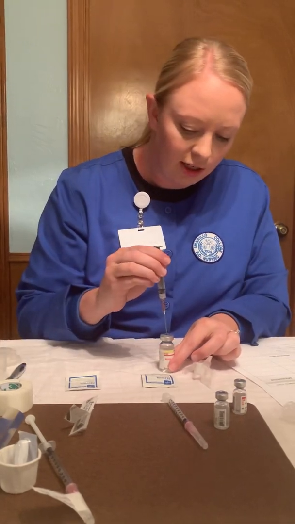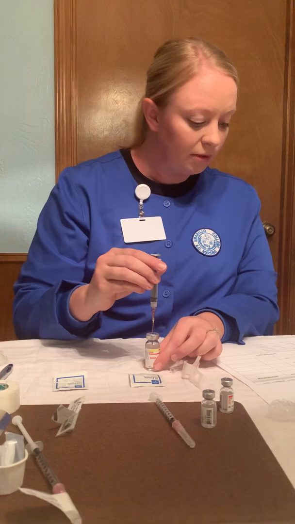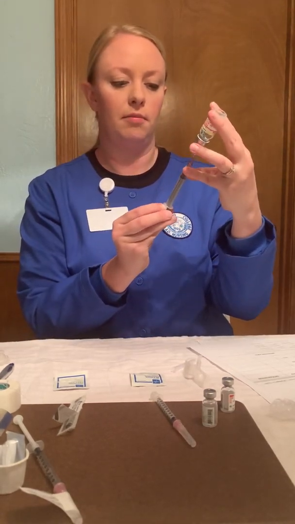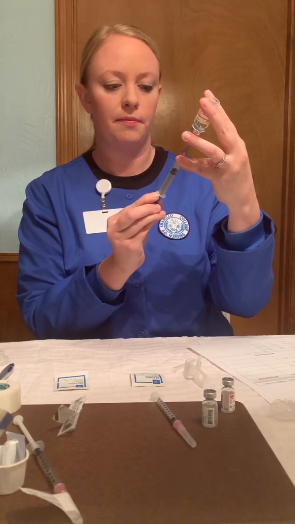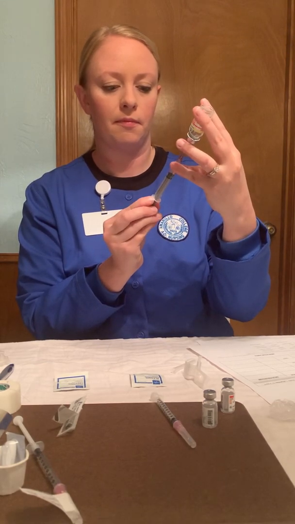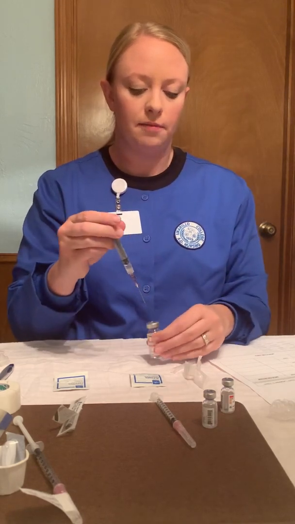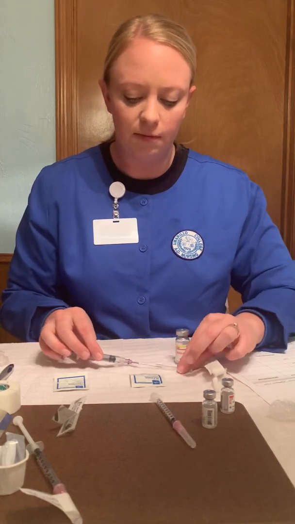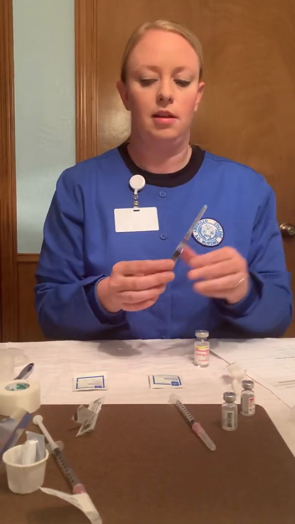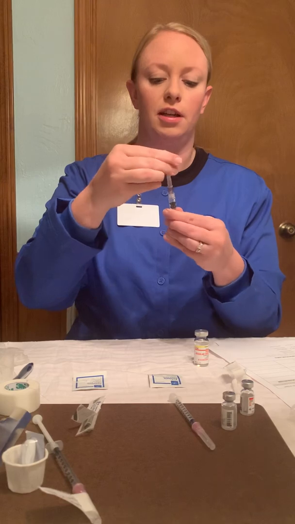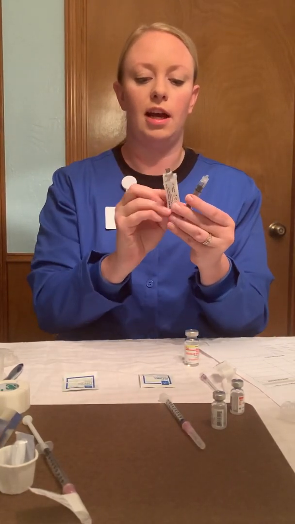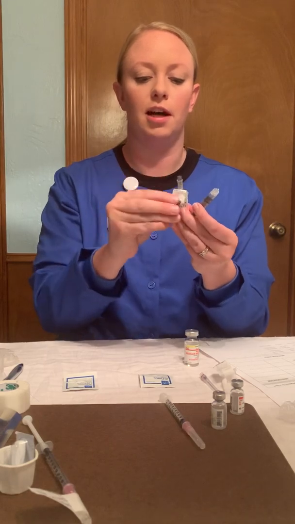We'll inject that in. And we're going to do 2 milligrams per milliliter. So we're going to draw up 1 milliliter of medication. And then we will carefully recap our filtered needle. Then we can switch our filtered needle, open our 22 gauge 1.5 inch needle without touching the top.